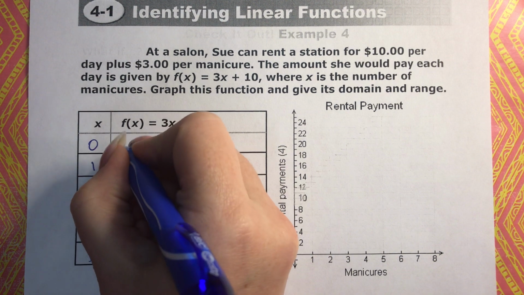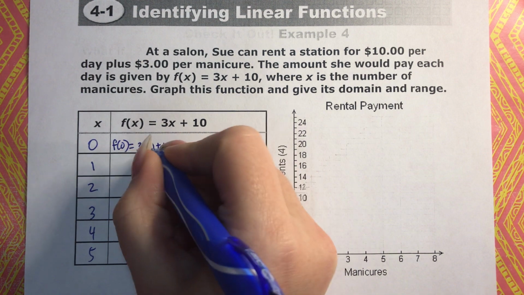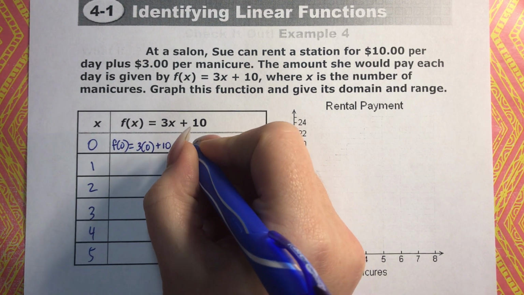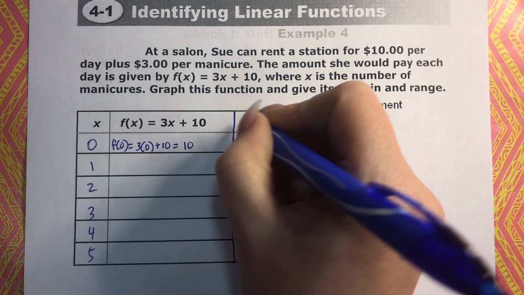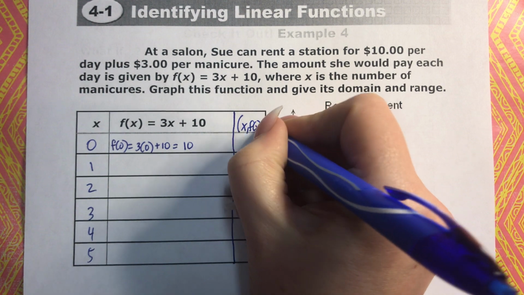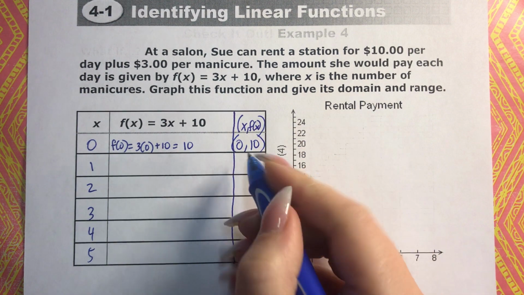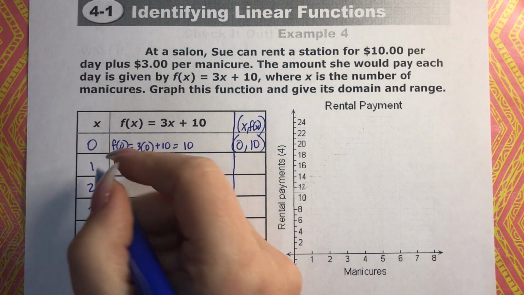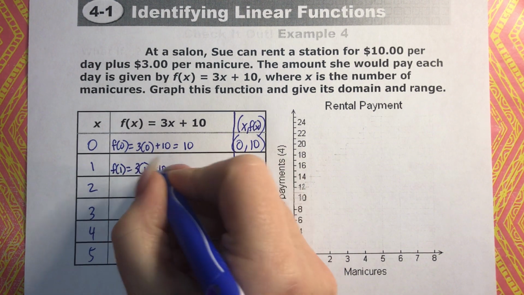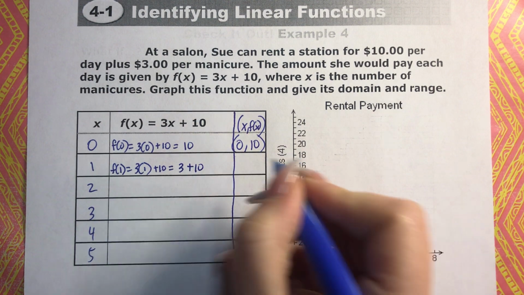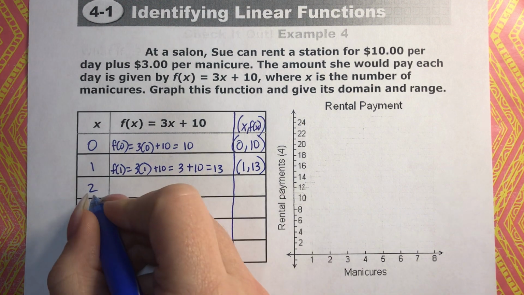So the first one is f of 0, which equals 3 times 0 plus 10. 3 times 0 is just 0 plus 10 is going to be 10. So we end up with the ordered pair. This is going to be x, f of x. So that's (0, 10). Make sure on your ordered pairs you always put parentheses, okay? Let's go ahead and find the next one. f of 1 is 3 times 1 plus 10, which is going to be 3 plus 10, which is 13. So that means we have (1, 13). Let's do the next one.